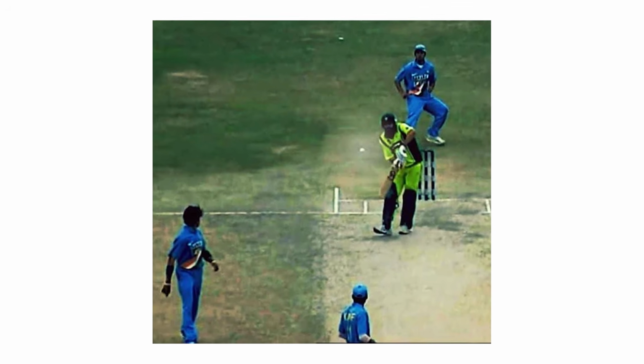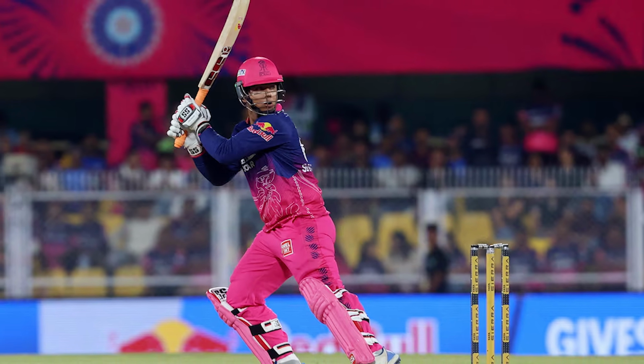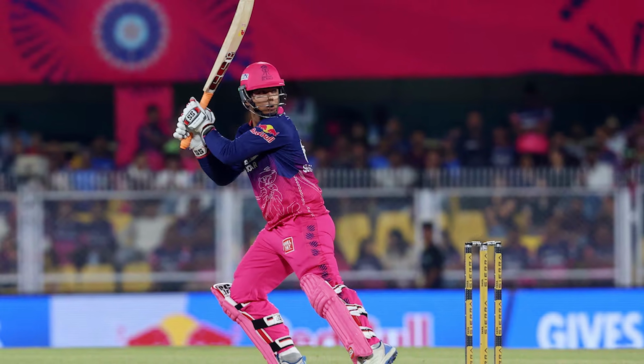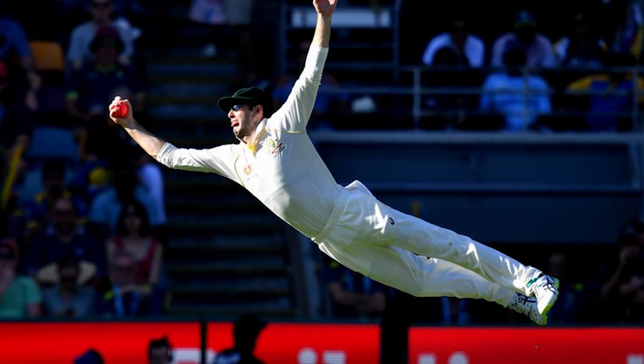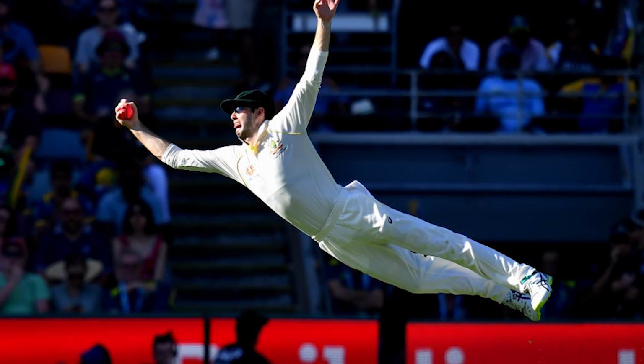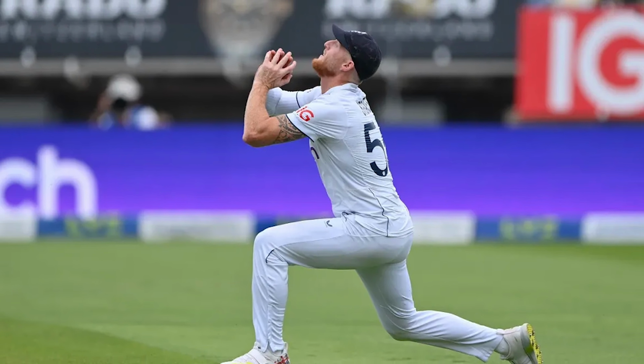The evolution of the rules, such as the merging of handling the ball into obstructing the field, shows that cricket is a living, breathing sport that isn't afraid to adapt to the modern era. The introduction of technology has only added to the drama, giving us a front row seat to the most minute details of every dismissal. We also have to consider the psychological impact of these dismissals on the players.